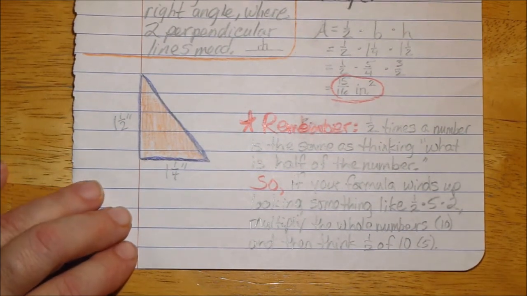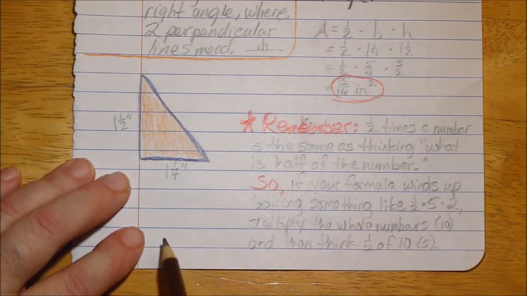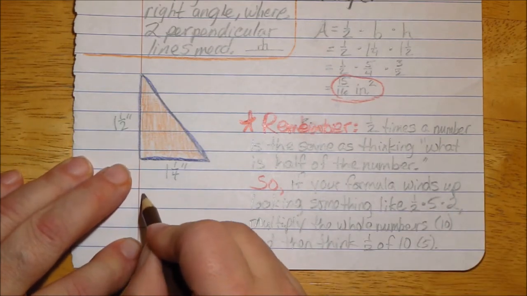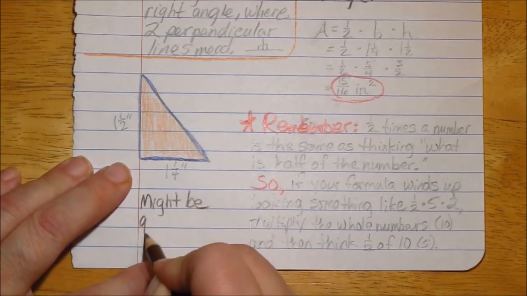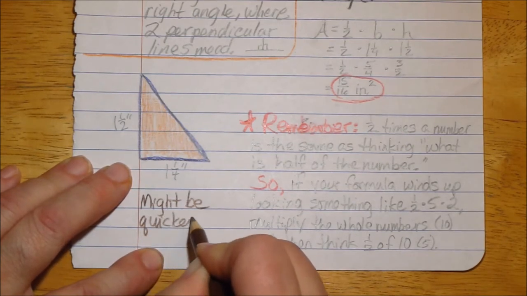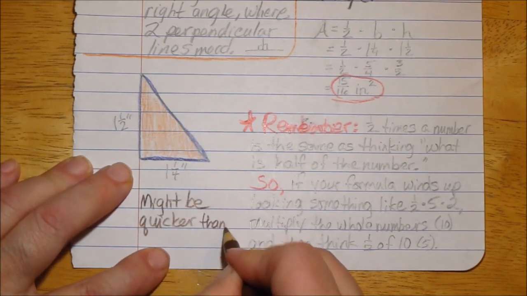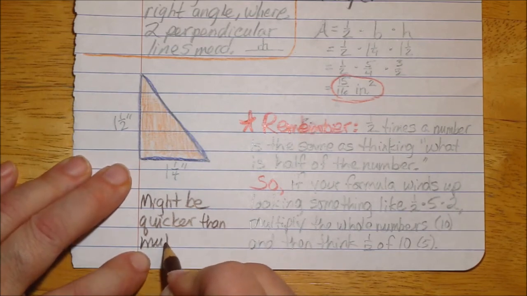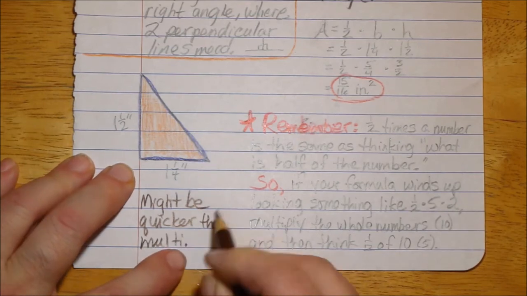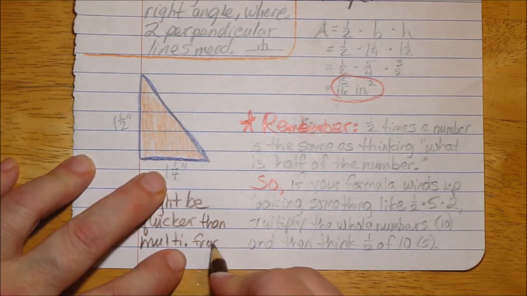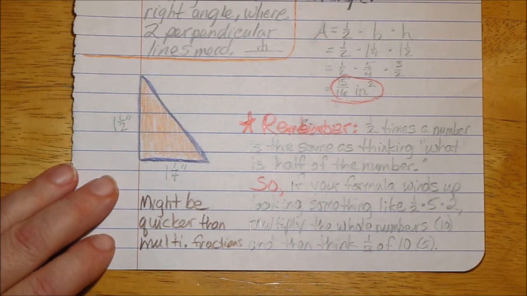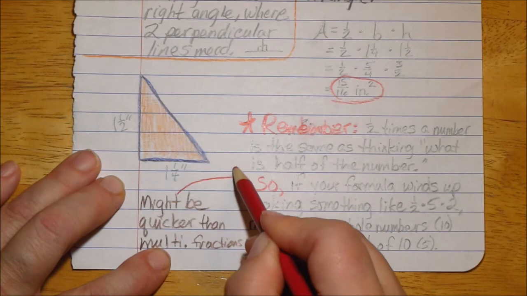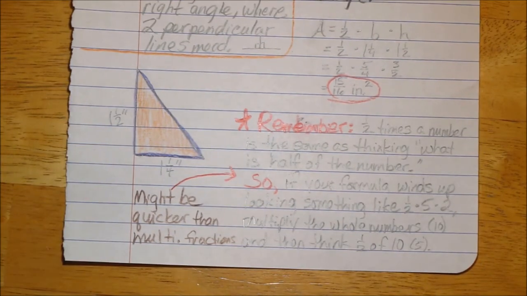So with my brown pencil, I'm just going to, why did I even say all of this to myself? Well, later when I look at this, I want to remind myself that it might be quicker than multiplying fractions. I'm going to abbreviate fractions. Gotta write small. Might be quicker than multiplying fractions. That's why I want to do this. Okay? All right, so that's the end of our notes portion.